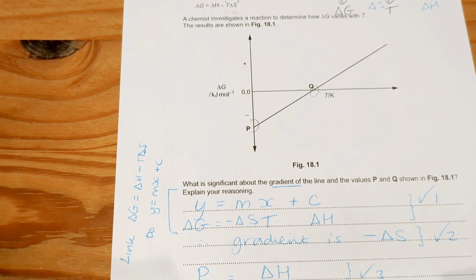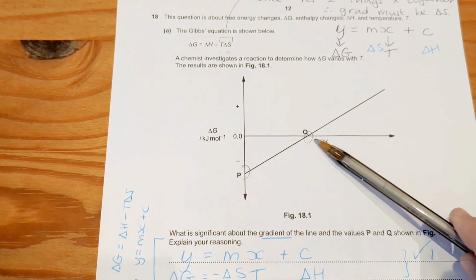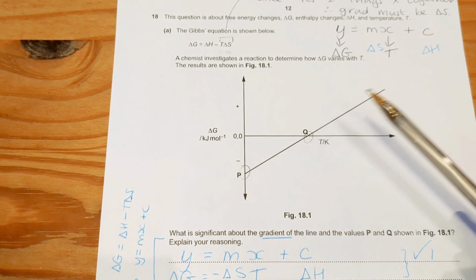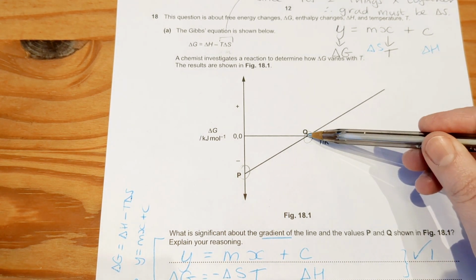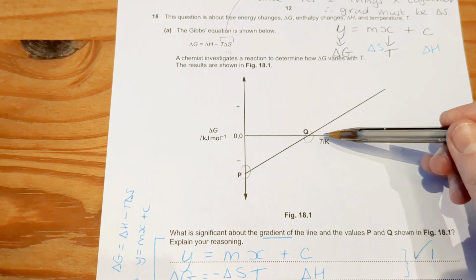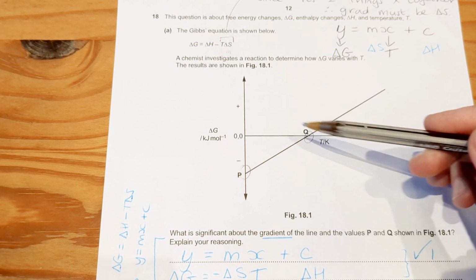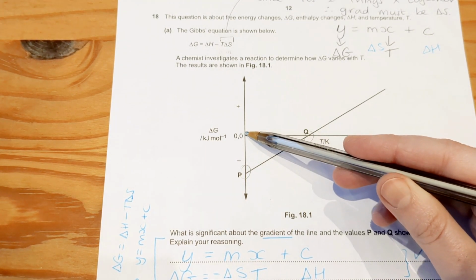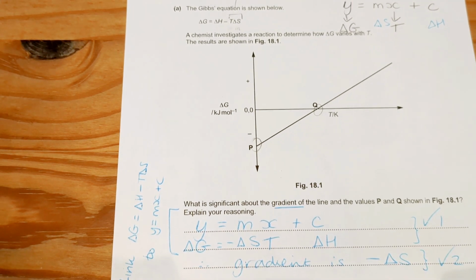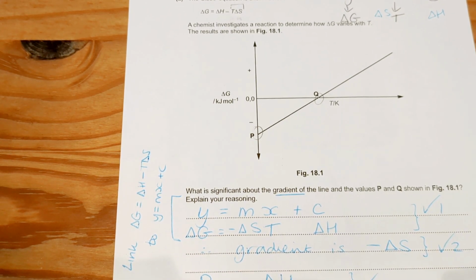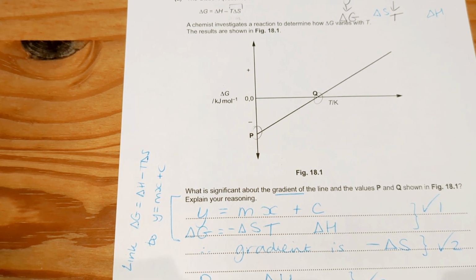And our last mark comes from identifying the importance or the significance of this point Q here. So if we look at Q, it's a point on the x-axis, and the x-axis is temperature. And if we go across to the y-axis, it's a temperature at which delta G, Gibbs, is 0. So therefore that point Q must be the temperature at which delta G is 0. So in other words, the temperature at which the reaction becomes just about feasible. Or we could alternatively say the temperature at which the feasibility changes.